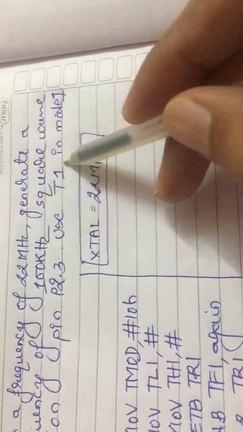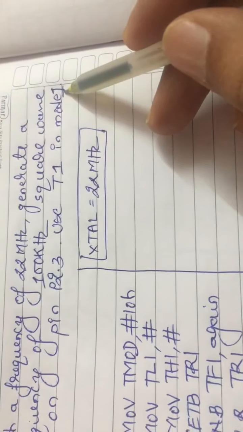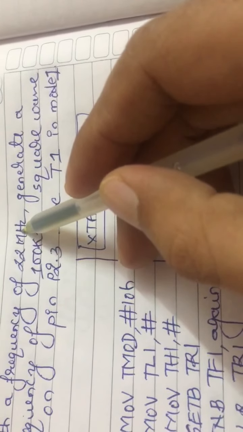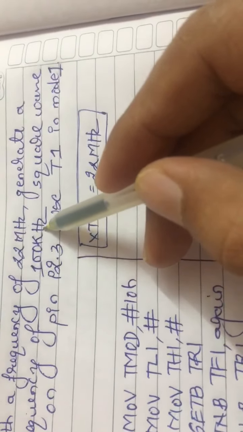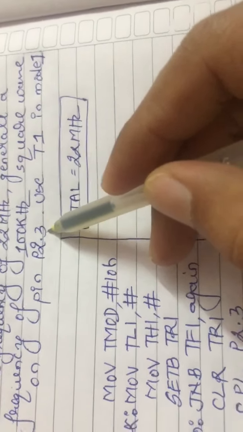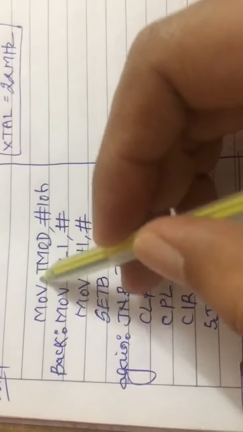We need to use timer 1 in mode 1. They have given that we have to use timer 1 in mode 1. But the crystal frequency is 22 megahertz, and we need to generate a 100 kilohertz square wave on this pin. So here I have written the program. It's very simple to write.